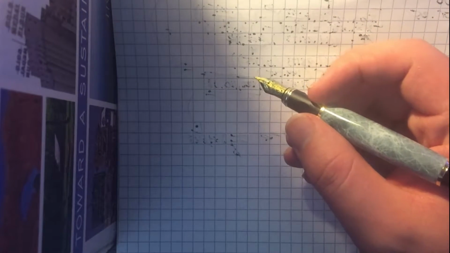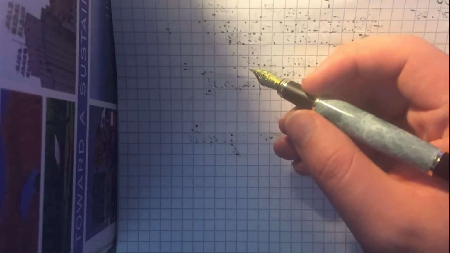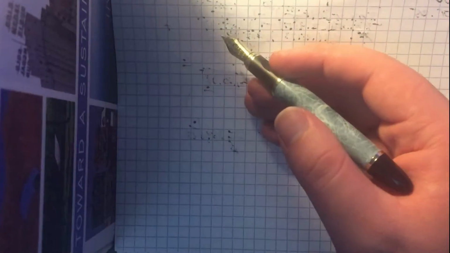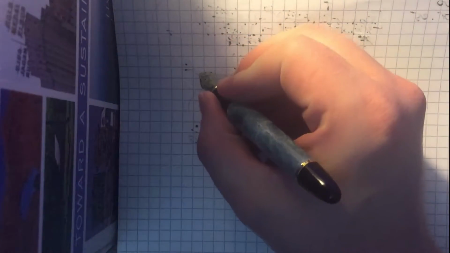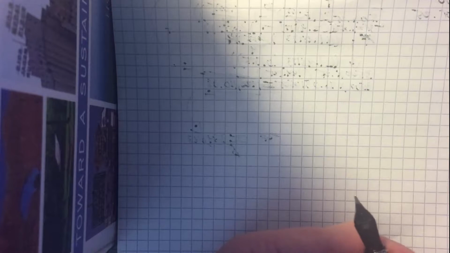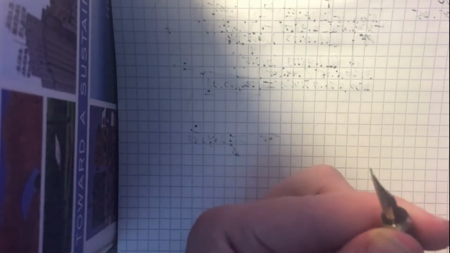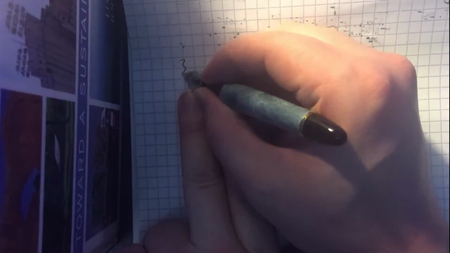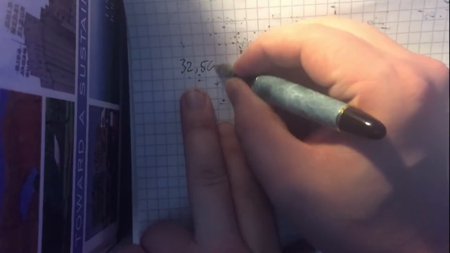It's number 10. It says Abigail is married and earns $32,500 per year. What is her annual federal withholding? So Abigail earns $32,500 a year, and she's married. That's also an important factor.